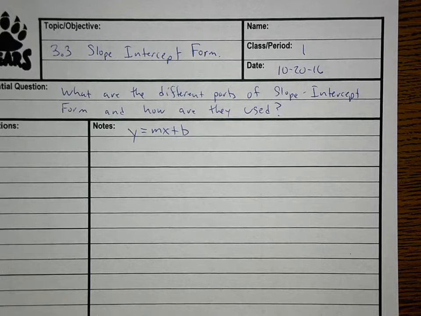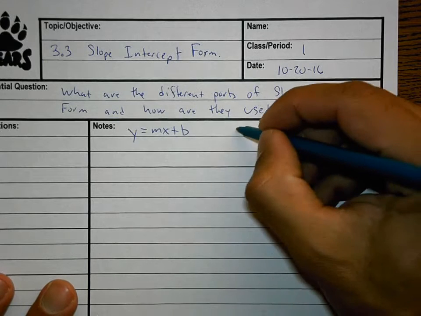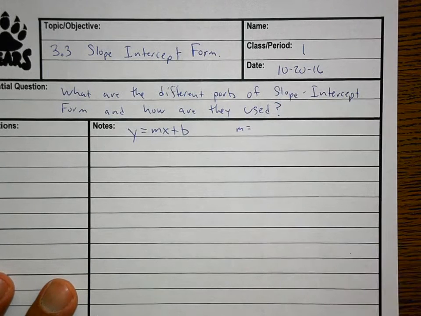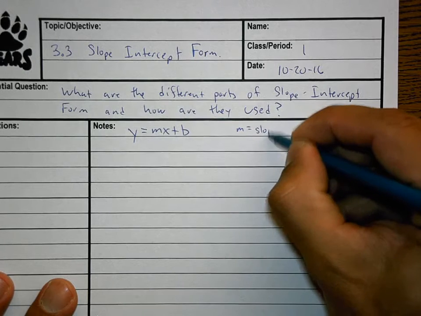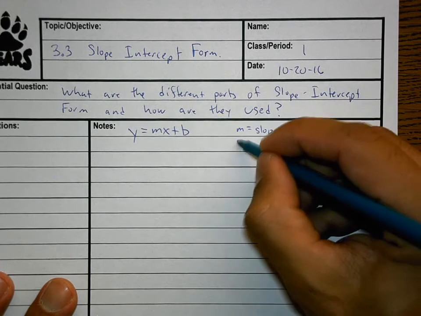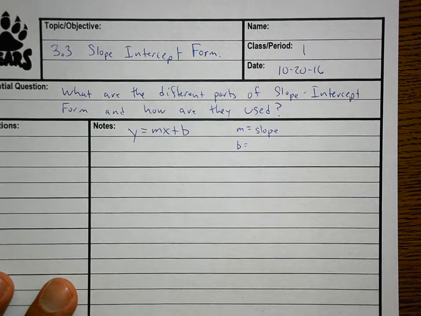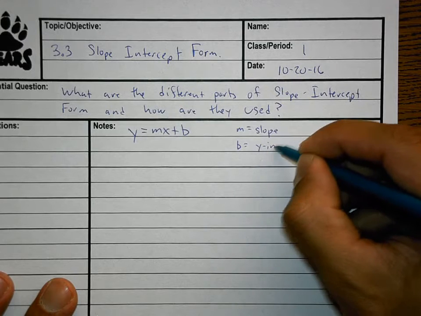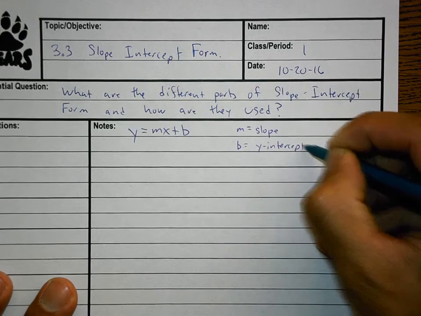is. Okay? Let's write down what is M anyways. M is going to stand for the what? Since you've already heard it before. And the B is going to stand for the what? Good. Just to make a connection with you.